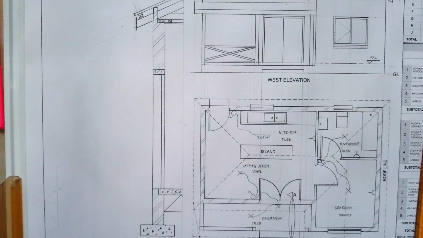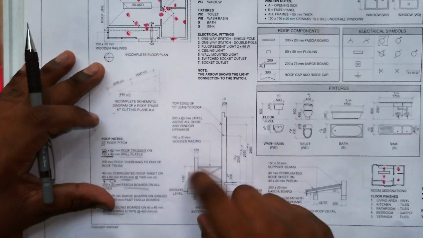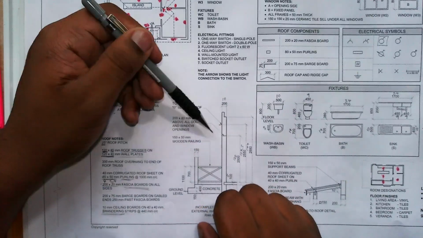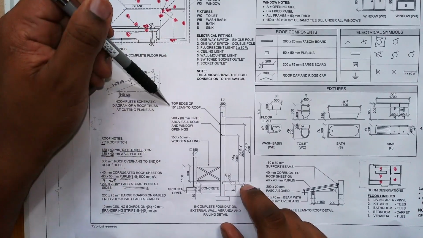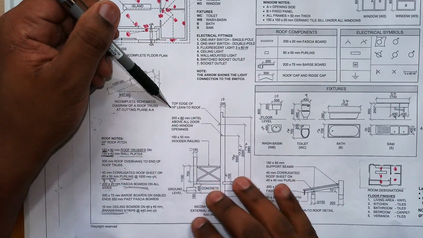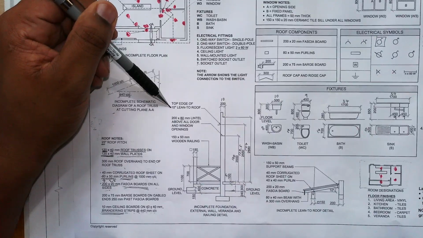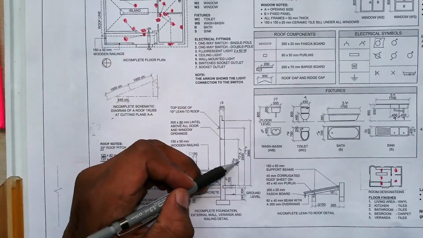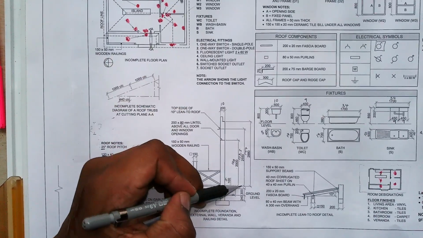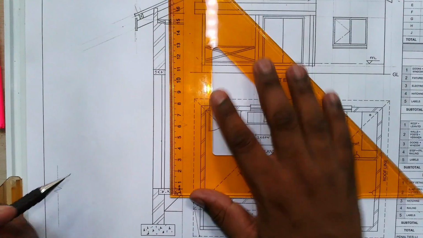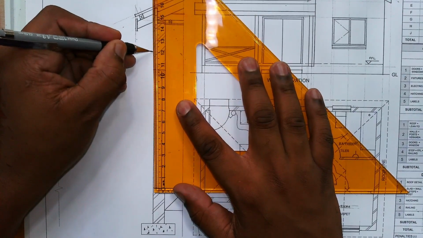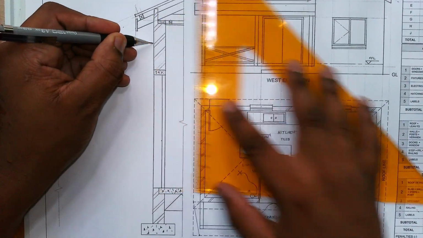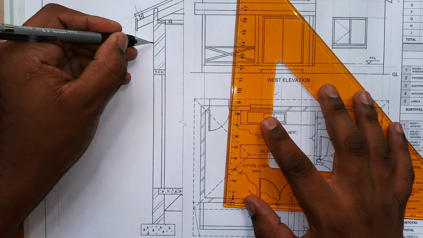From here, that means I have to draw in the veranda. All right, so what I can do is I can start with the top edge of the 10-degree lean-to roof detail. All right, so it's placed there, so it's 127.5 from the finished floor level going up. So it's 127.5 is there, so mark a point there.